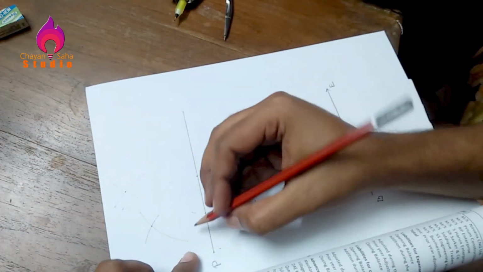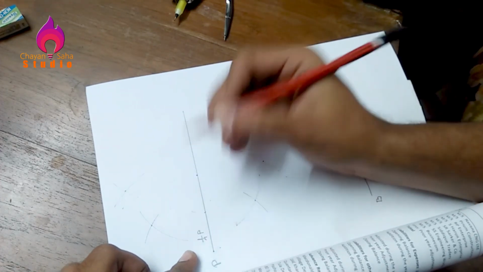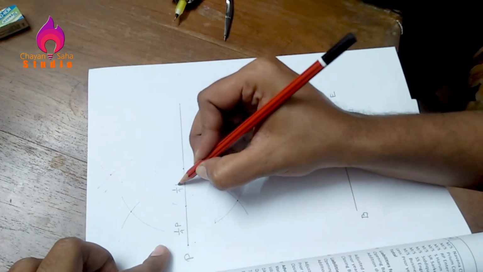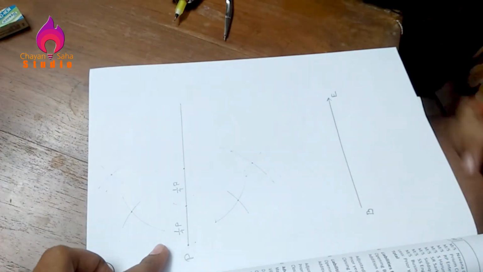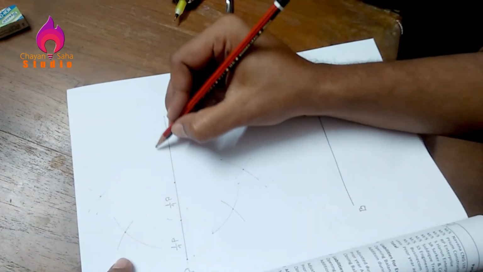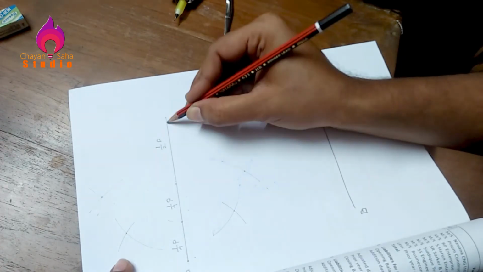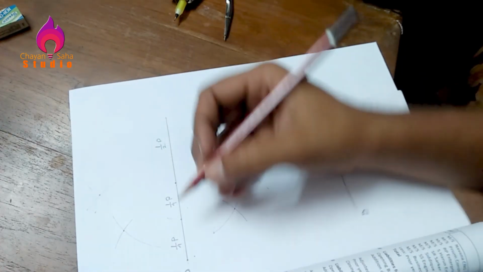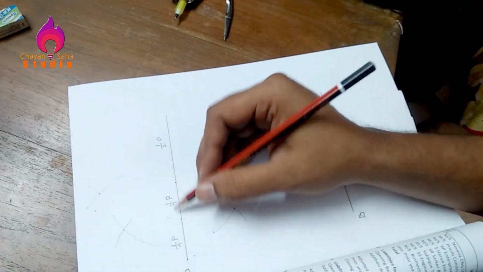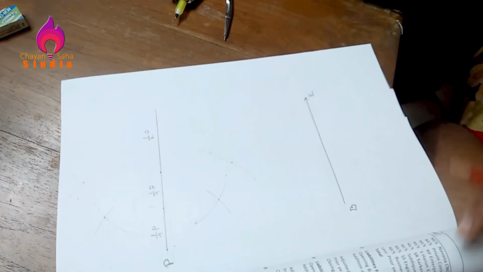So we have just found 1/4 of P. So this is also 1/4 of P. Great. And this is entirely 1/2 of P. This total portion is half of P, and this portion is 1/4 of P, and in total it becomes half of P.